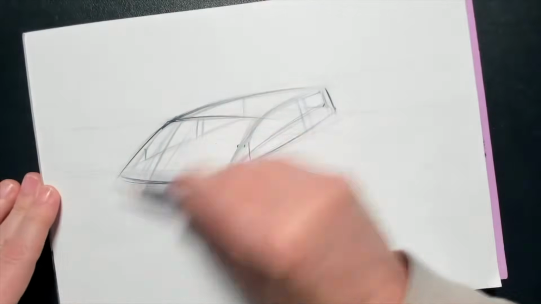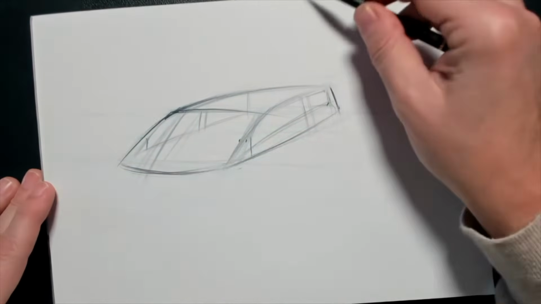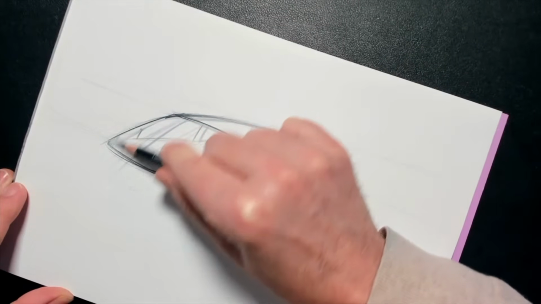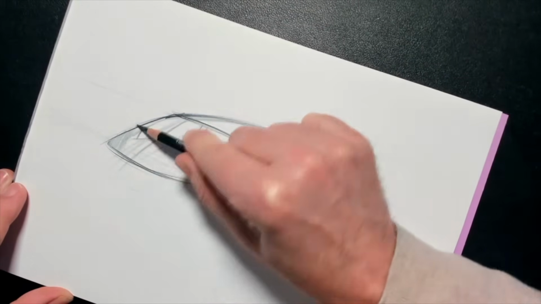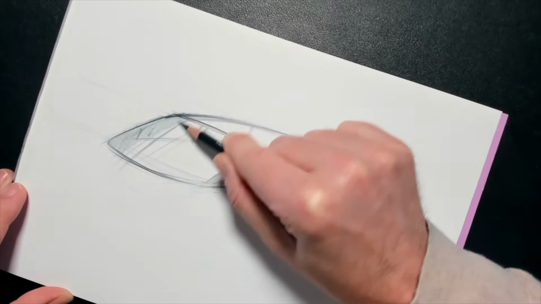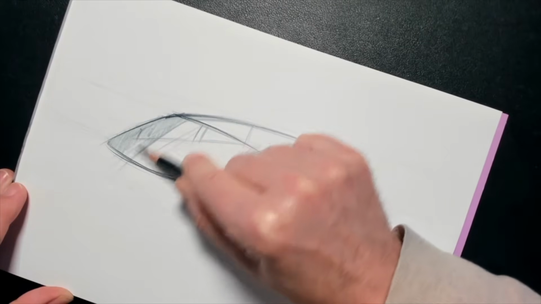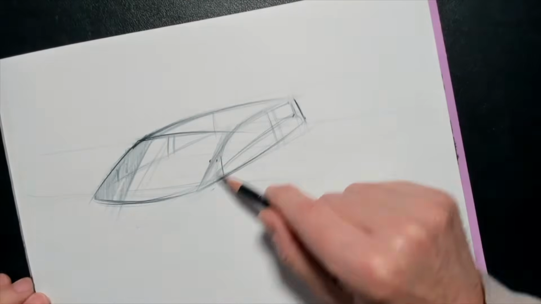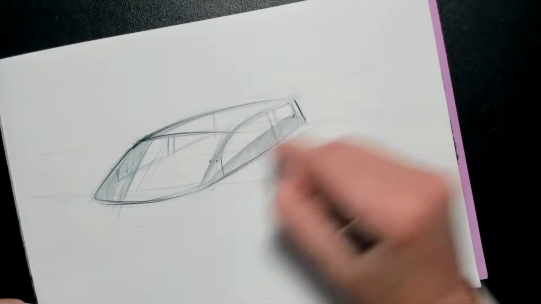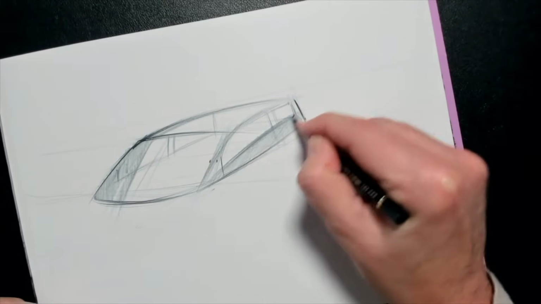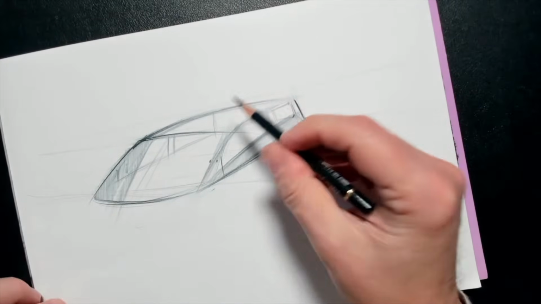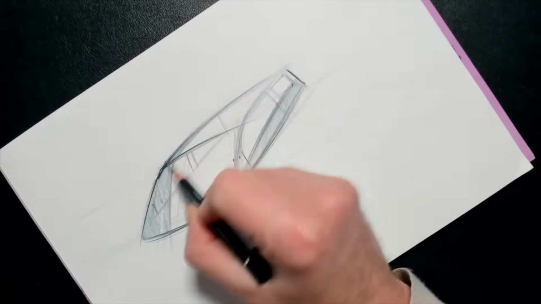Okay, so first of all, let's put the basic grayish base that I do all the time on my shapes, okay? Here too. Then we have a little bit here on top.